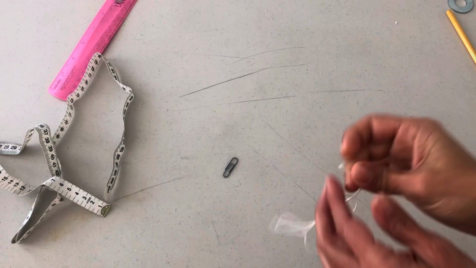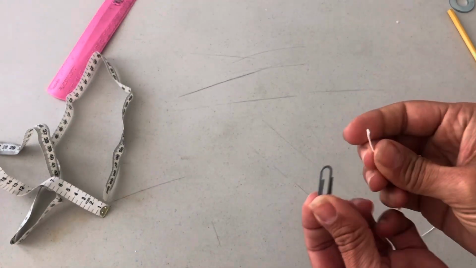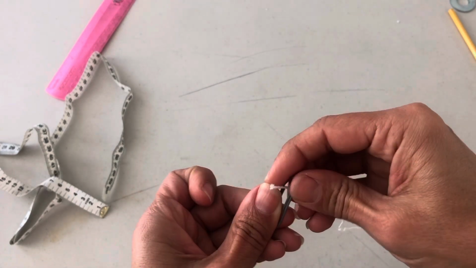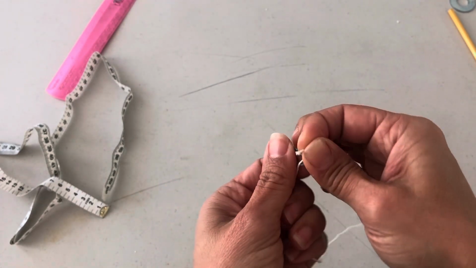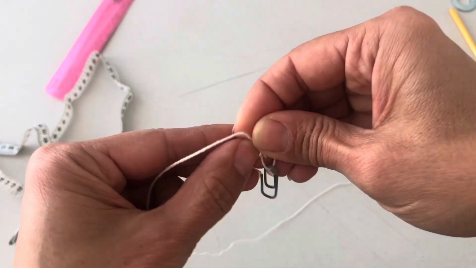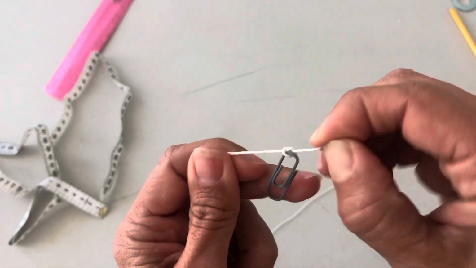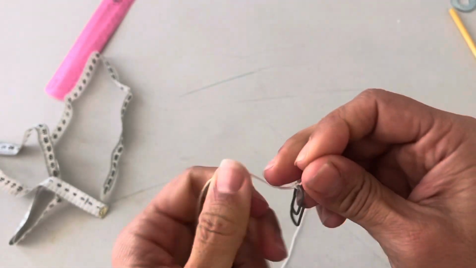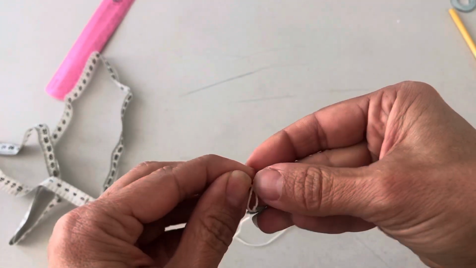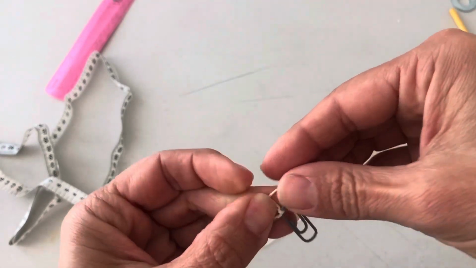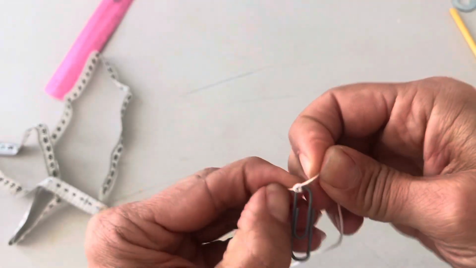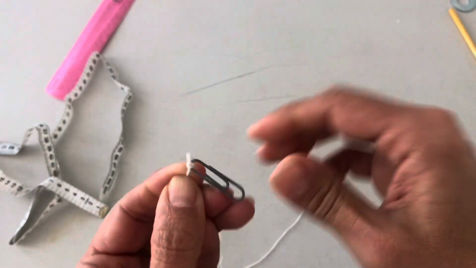The first thing you're going to do is take your string and take your paper clip, and you are going to pull the string through the paper clip. Not too long, just a little bit, long enough so that you could make a knot. And if there's an adult in the house that could help you, that's fine. So I'm going to knot it once, and I'm going to knot it a second time just to make sure it is secure. Now I took a really short piece. The shorter the better, but it has to be long enough for you to be able to handle it.